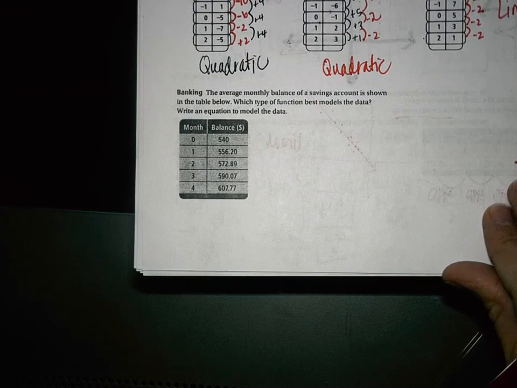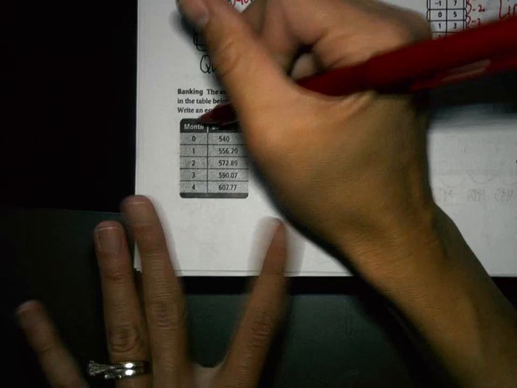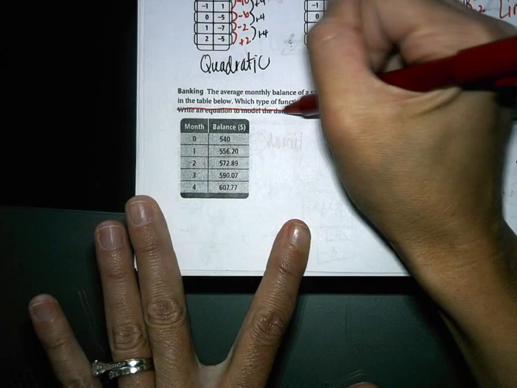The average monthly balance of a savings account is shown in the table below. Which type of function best models the data? Write an equation to model the data. Guess what we are not doing? Writing the equation.